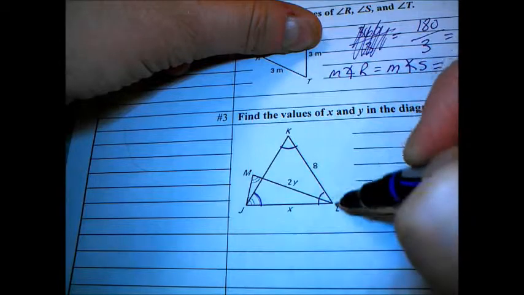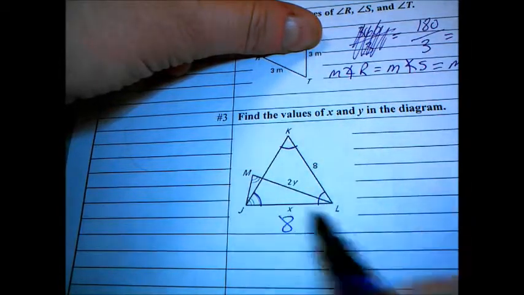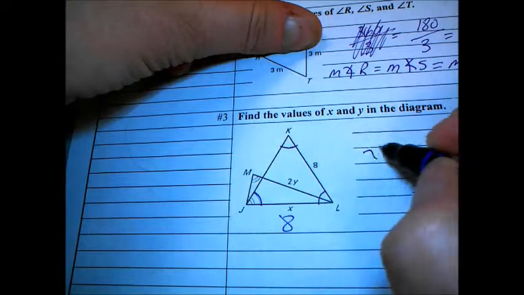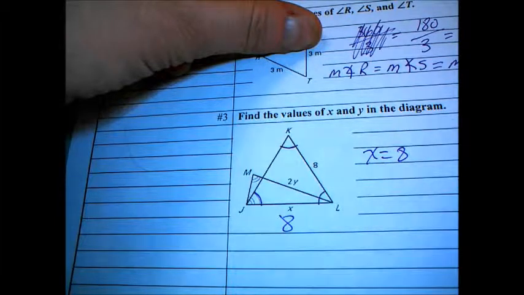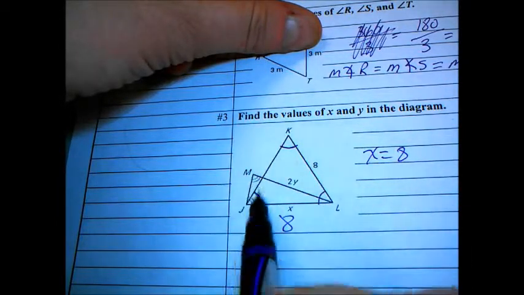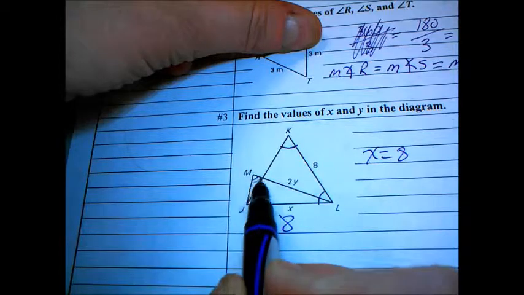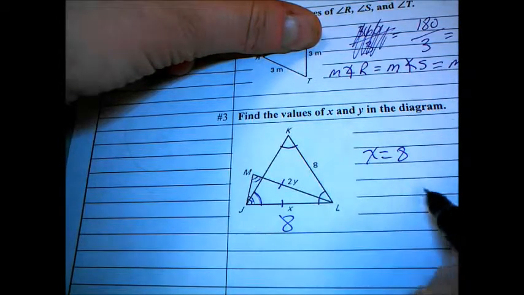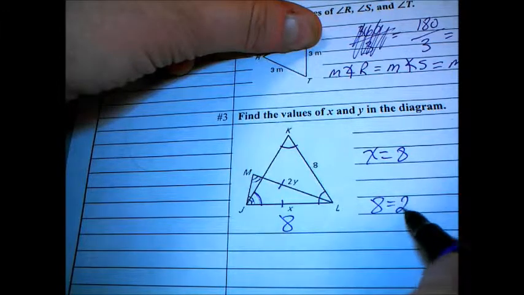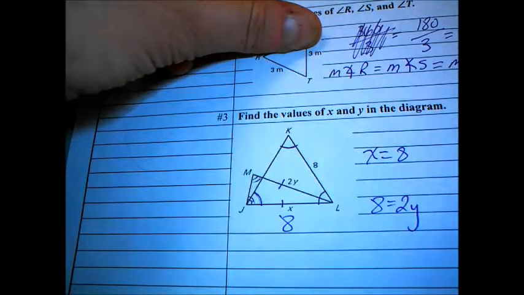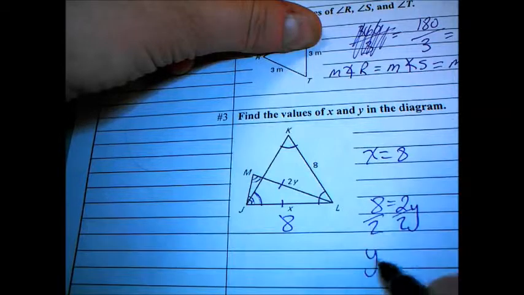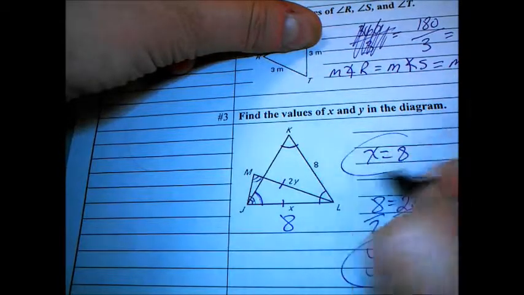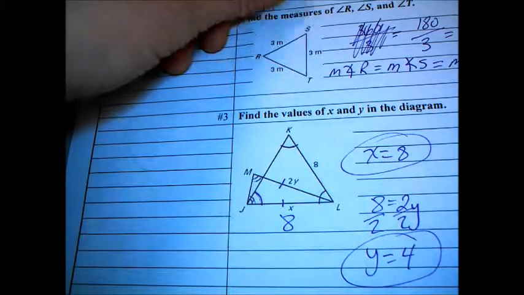So if this side is 8, that means this bottom edge is also 8, so I know x is equal to 8. And then if I look at this little side here, it tells me that this is isosceles. So this side is equal to that side. But to find y, I have to set up my equation. So I'll have 8 equals 2y. Divide by 2, and y is equal to 4. There's my two answers.